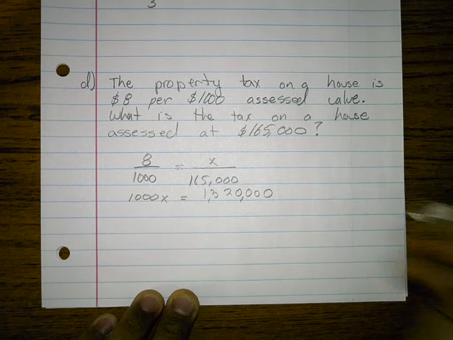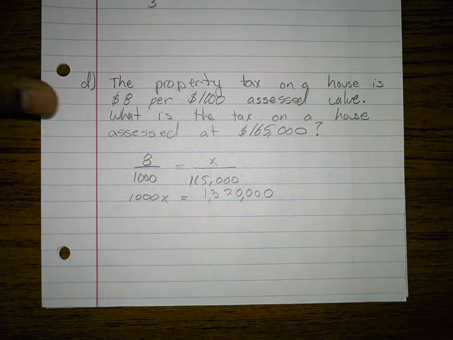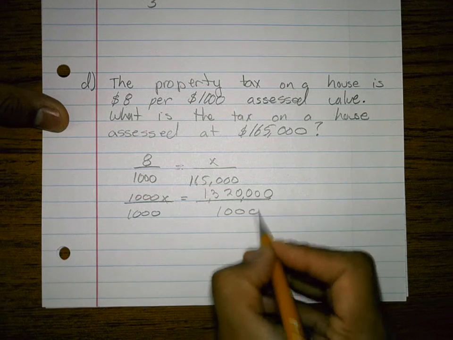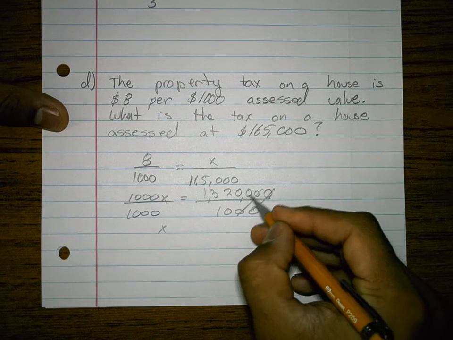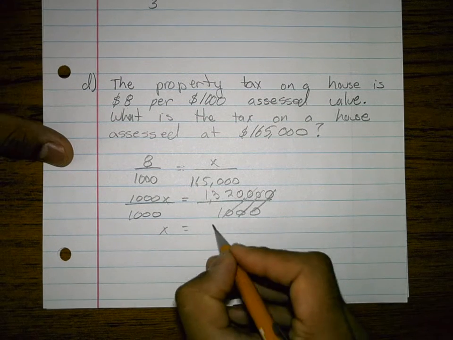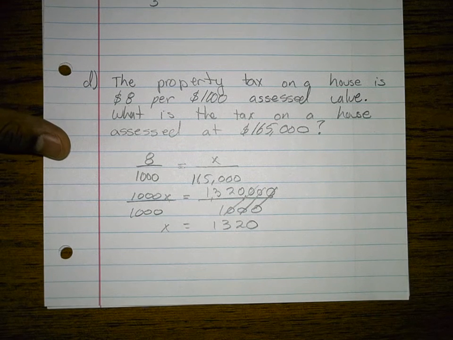All right, you can see I got a pretty big number there, but it's not that big, because I'm dividing by 1,000, so that's pretty easy to do in my head. Divide by 1,000. You can see I'm reducing basically these zeros. Okay. So I get 1,320.